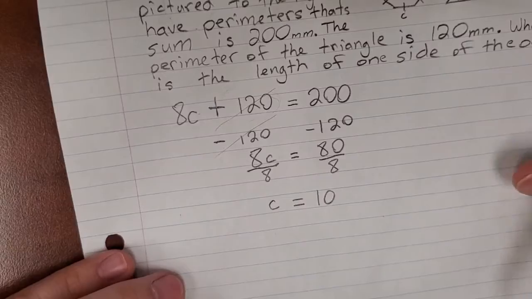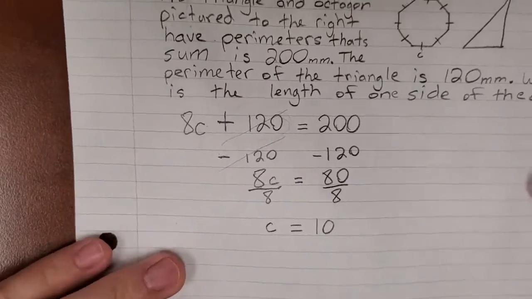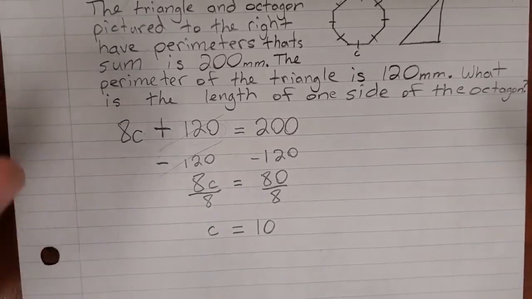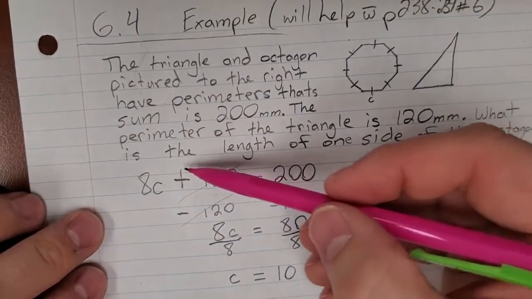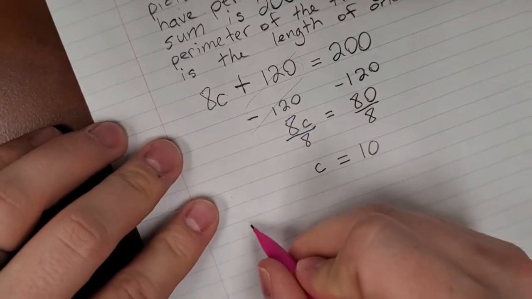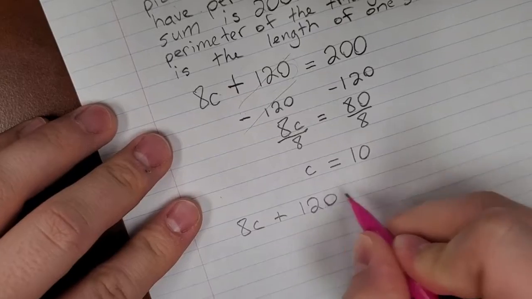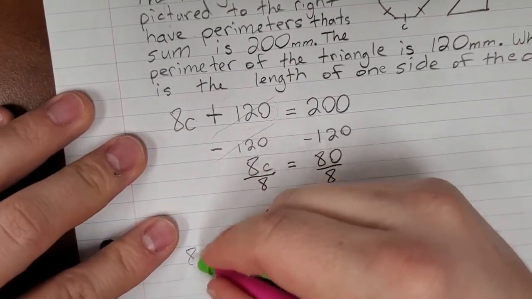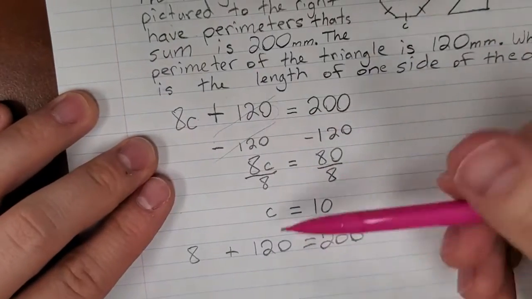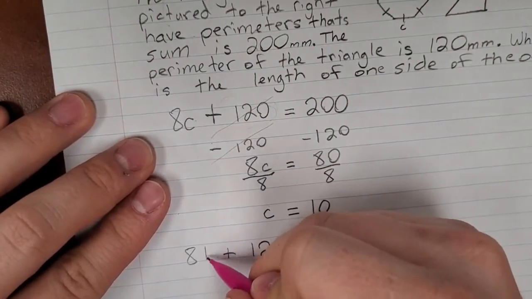Okay? But because this was a word problem, we need to answer this, and we also want to verify. We're going to verify for our questions. All we do for verifying is write the same equation that we came up with to start with. We're going to write it out, 8C plus 120 equals 200, except where C is, we're going to replace with what C is equal, what the variable is actually equal.